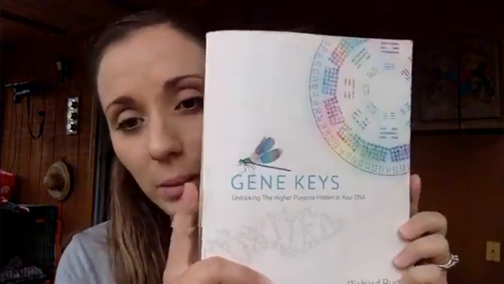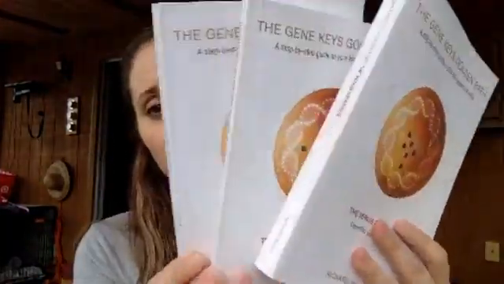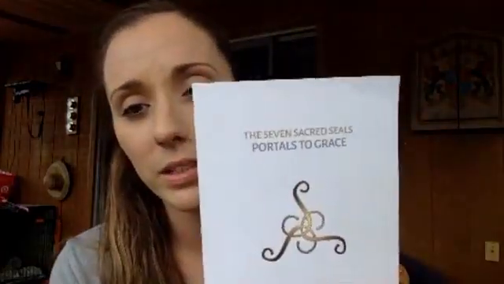Okay, well, so that's kind of how I use the Gene Keys. So I use it with my family. I use it with myself. Again, we have the Gene Key book. You can get it on Amazon. The Golden Path program, which dives into the lines. He also has the Portals of Grace, which is about the sacred seals. This is kind of more advanced.